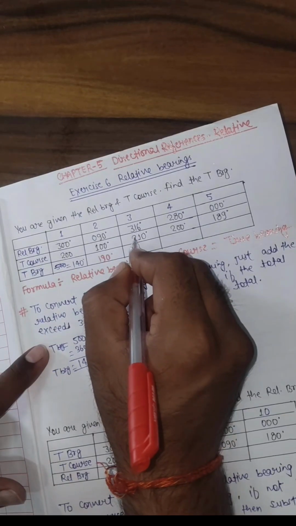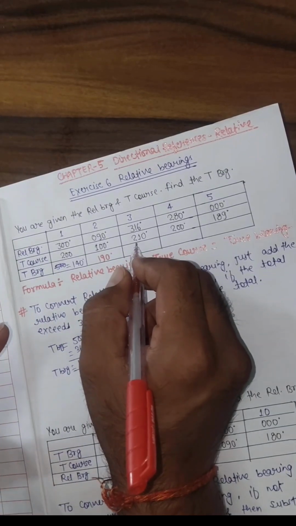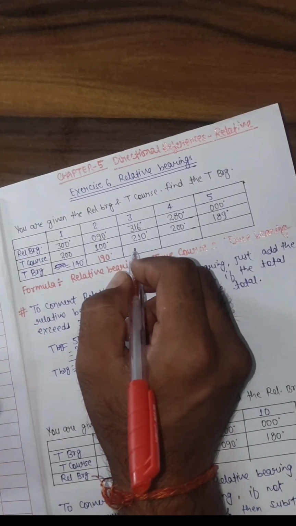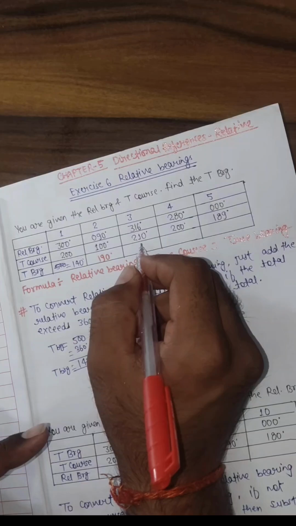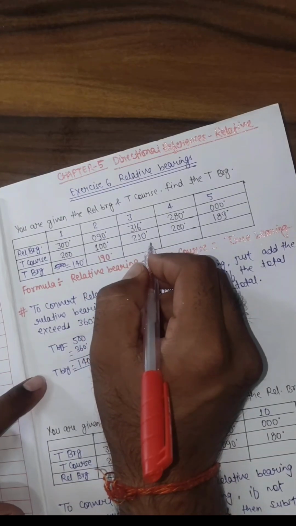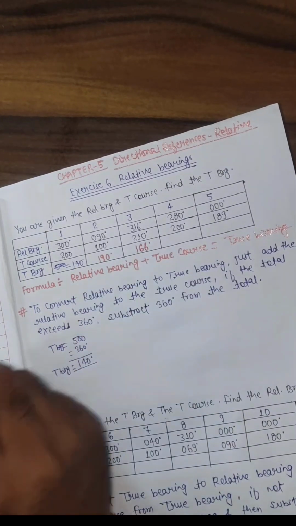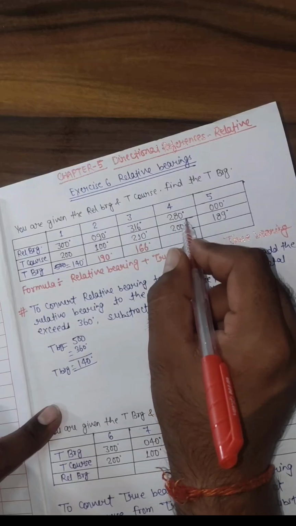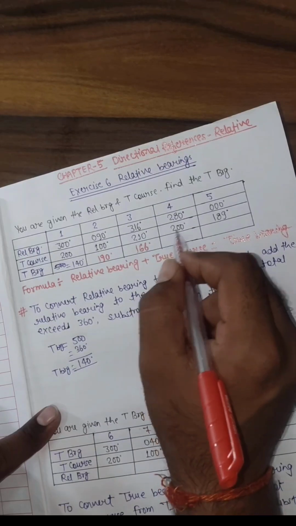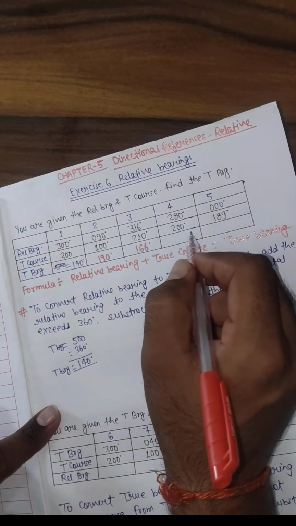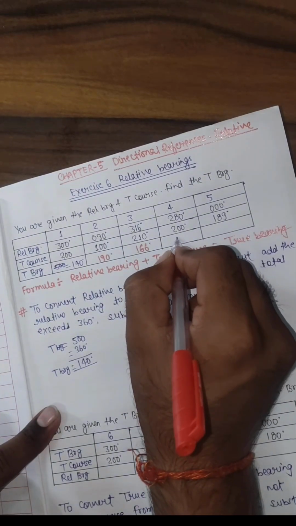Here we will add it. If we add, we get 526 degrees as the true bearing, and the total is greater than 360 degrees. So what will we do? We will just subtract 360 degrees. So 526 degrees minus 360 degrees would be 166 degrees. Here we will add 280 degrees plus 200 degrees, that would be 480 degrees, but we are getting more than 360 degrees, so we will subtract 360 degrees. So 480 degrees minus 360 degrees is equal to 120 degrees.